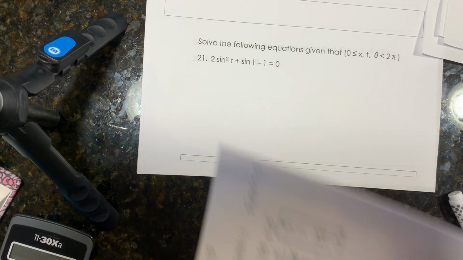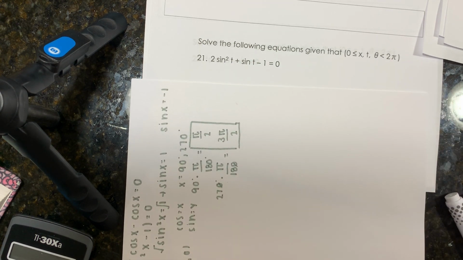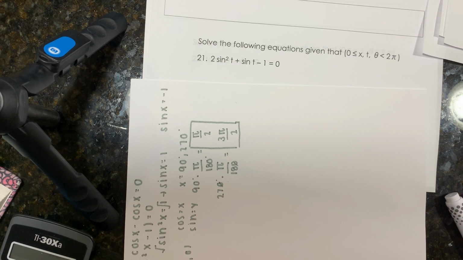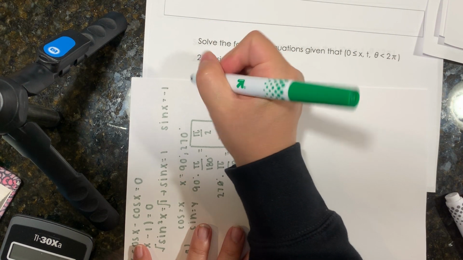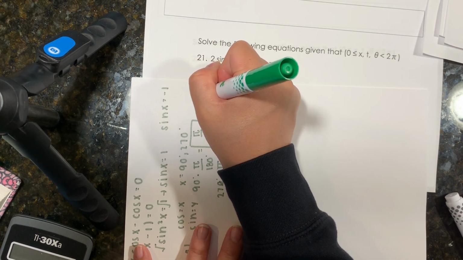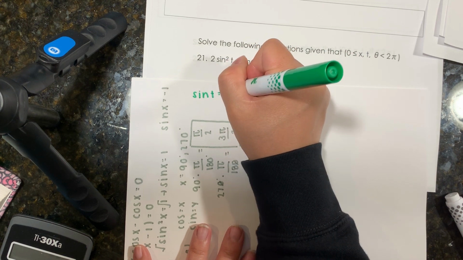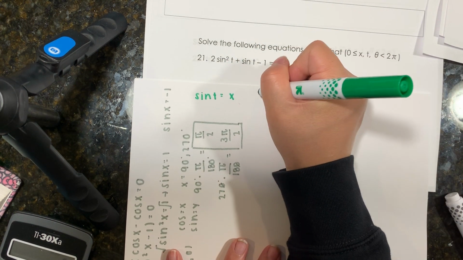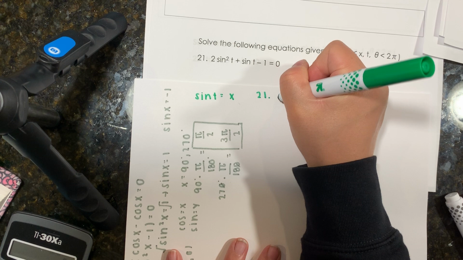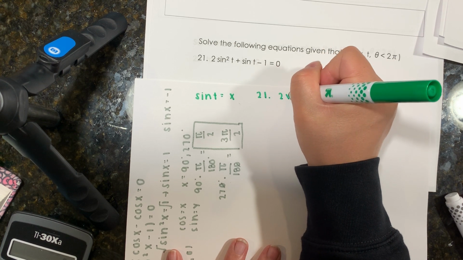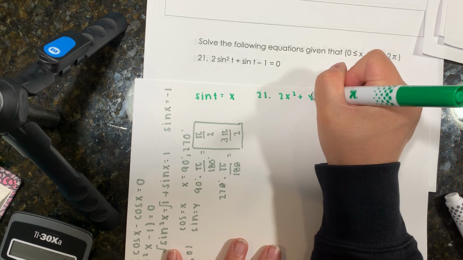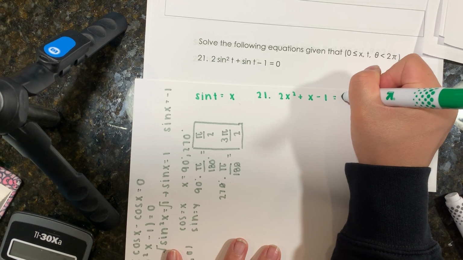Now for number 21. Number 21 is actually kind of tricky because we can't actually solve this yet. So what I'm going to start by doing is setting sine t equal to x. So number 21 is going to be 2x squared plus x minus 1 equals 0.